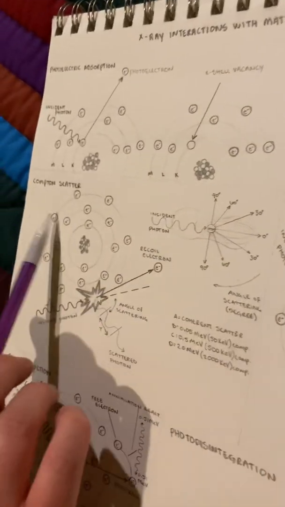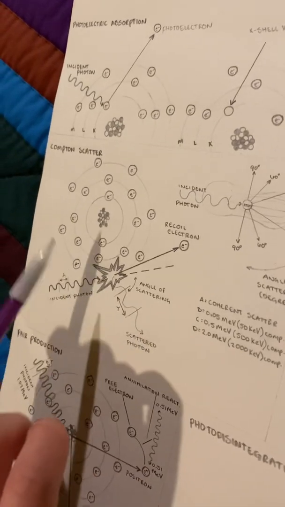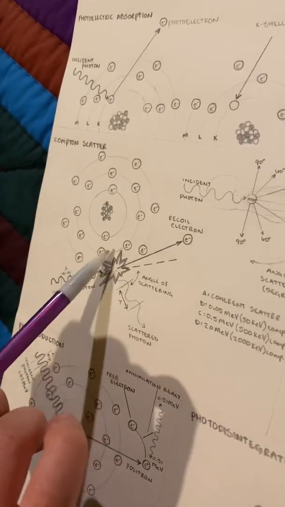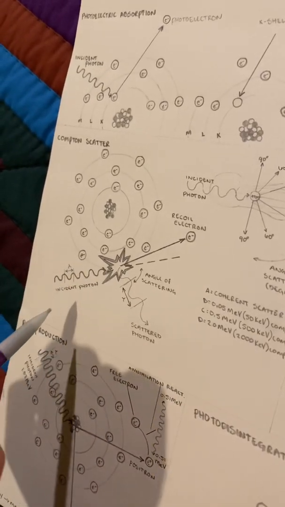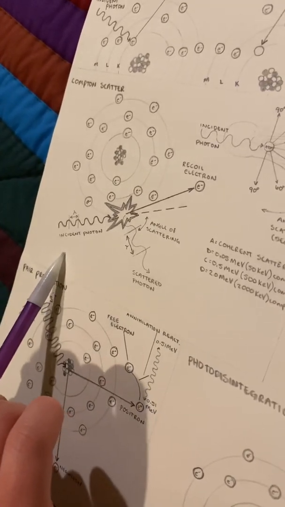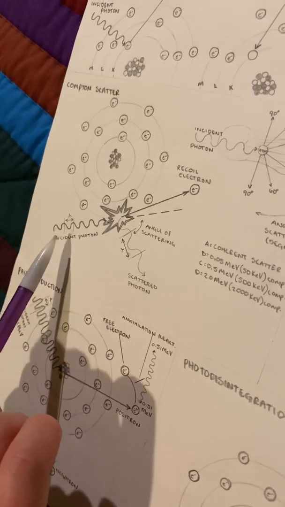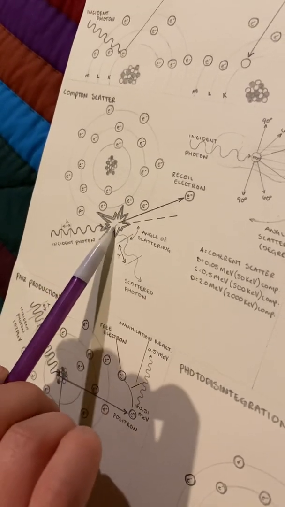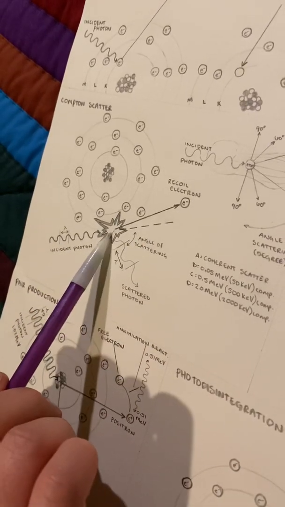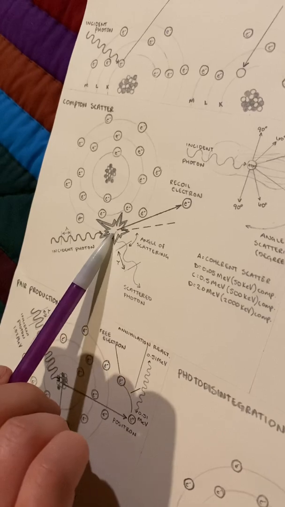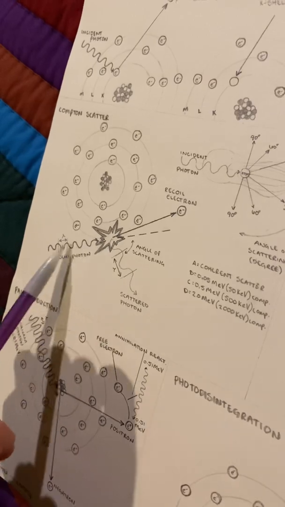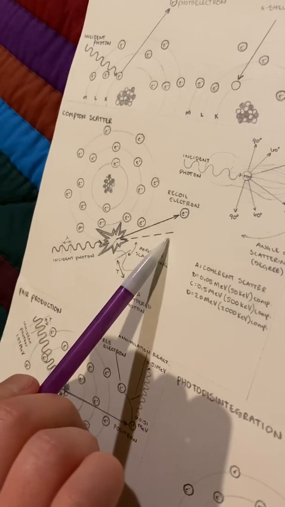And then Compton scatter, that is going to be the most significant to the rad-tech, and I guess better for the patient, but not good. That's when the incident photon interacts with an outer shell electron and ejects it. The ejected electron becomes the recoil electron, and then the scattered photon comes out, and that's dependent on, I guess, the angle of scatter.